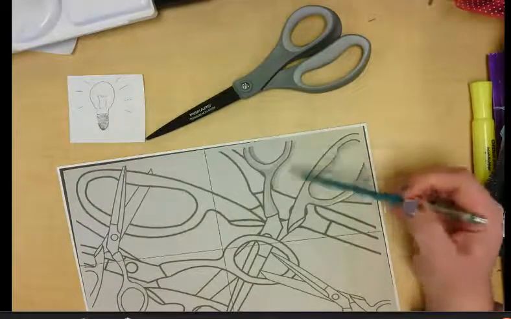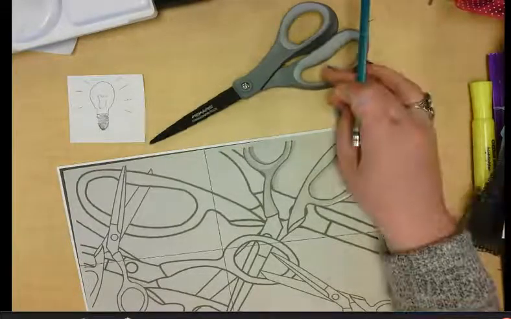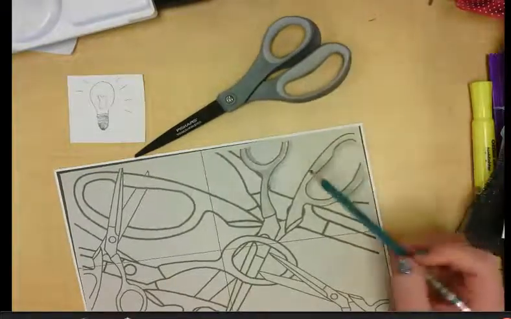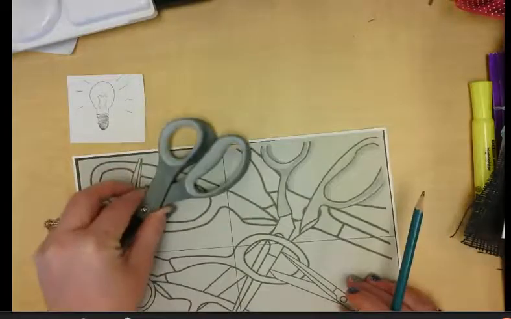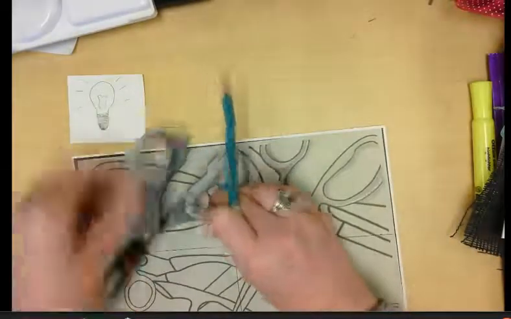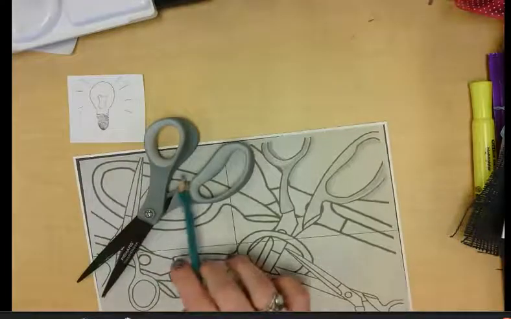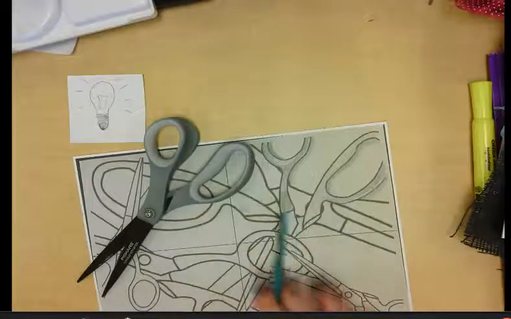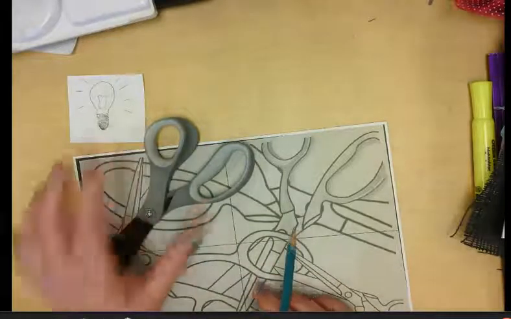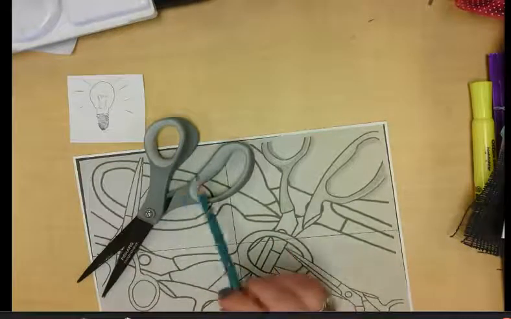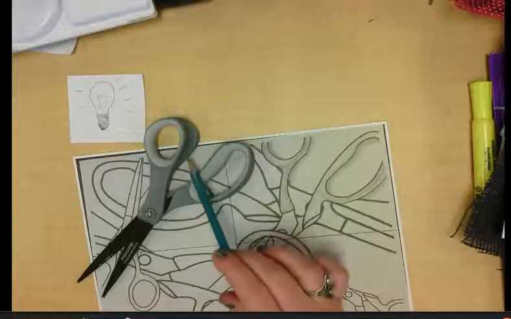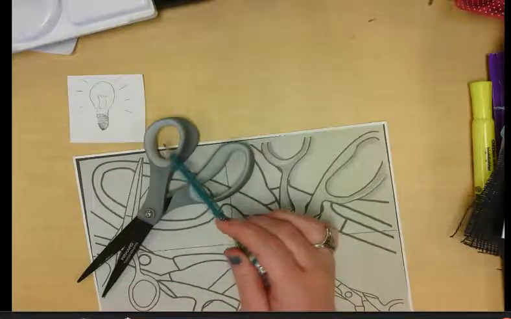Okay, so I'm looking at where the cast shadows are. Let's talk about that specifically. If I were to place these scissors here next to my drawing of them, there is a little bit of a gap in the top, so I'm just going to open the scissors to focus on the top here. I can see that there is a cast shadow underneath and a cast shadow in here.